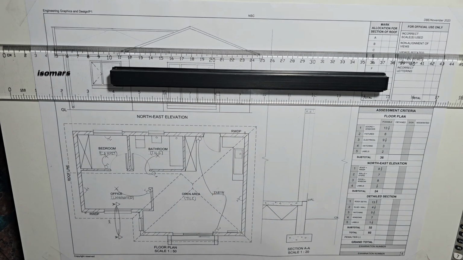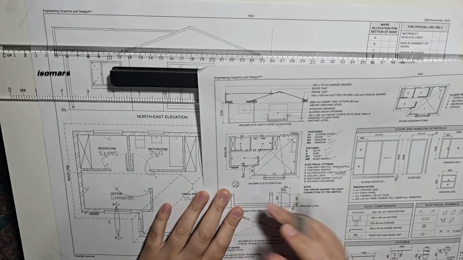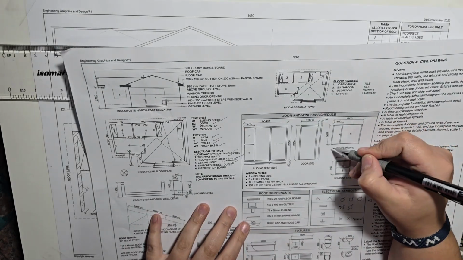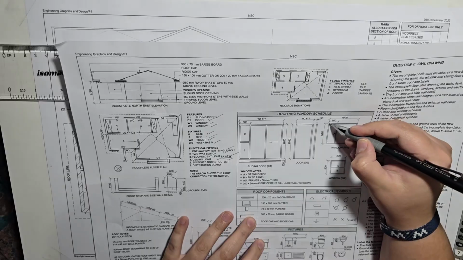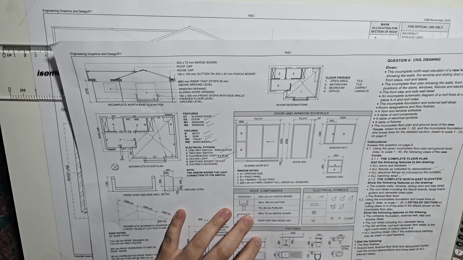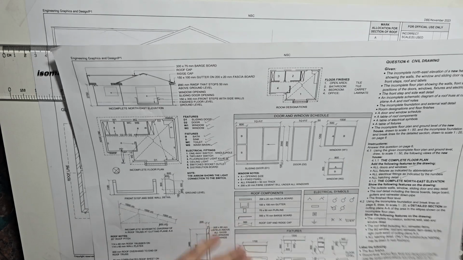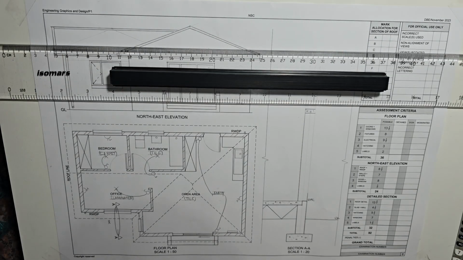Then the window. First of all, through what window are we slicing? Window 1 or window 2? We are cutting through window 1. So we use the measurements for window 1. From the top down, it's 1,200 divided by 20 gives you 60 millimeters down.